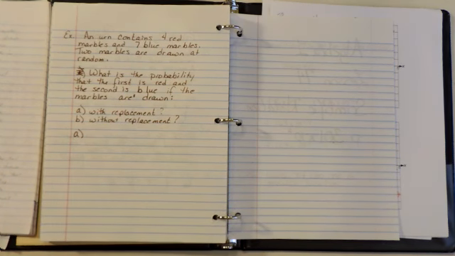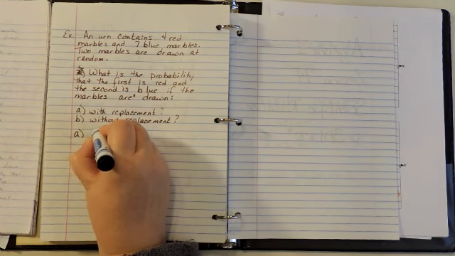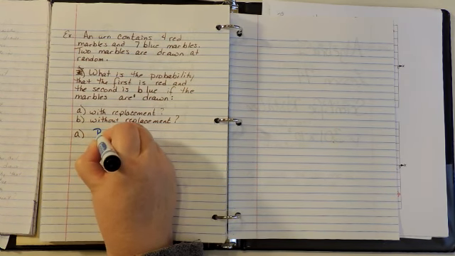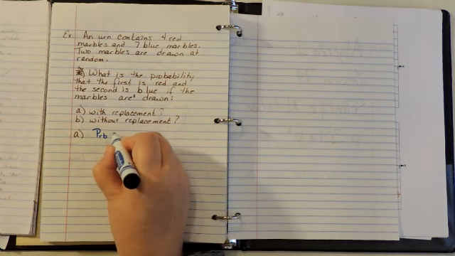Here's another example. An urn contains 4 red marbles and 7 blue marbles. 2 marbles are drawn at random. What is the probability that the first is red and the second is blue if the marbles are drawn first with replacement? So our first example is going to be, they pulled 1 marble out, it was red, they dropped it back in. And they pull another marble out and it's blue.